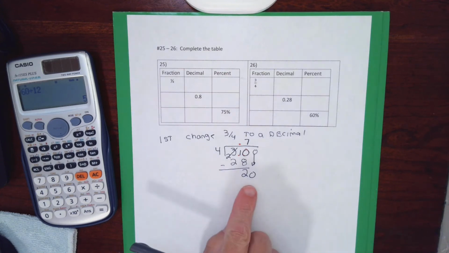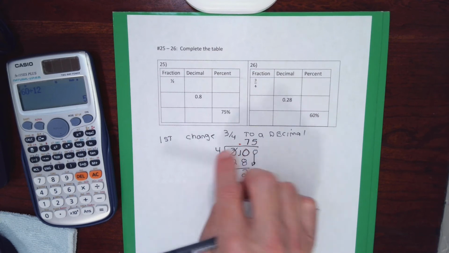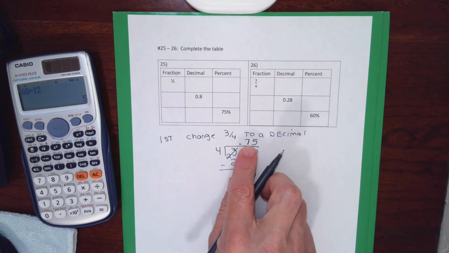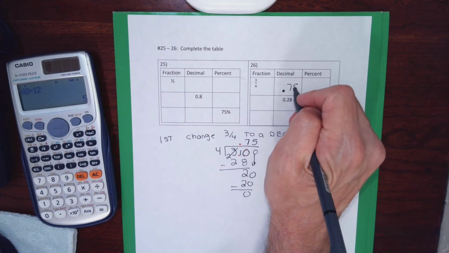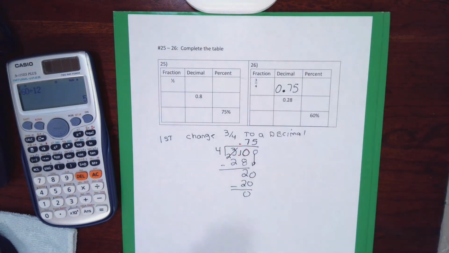Then I say, how many times does 4 go into 20? It goes in 5 times. Then 5 times 4 is 20. Subtract it, I get a remainder of 0. That's the decimal version. So the decimal version of 3/4 is 0.75. I'm going to fill in a 0 behind it just to make it look better. That's the hard part.